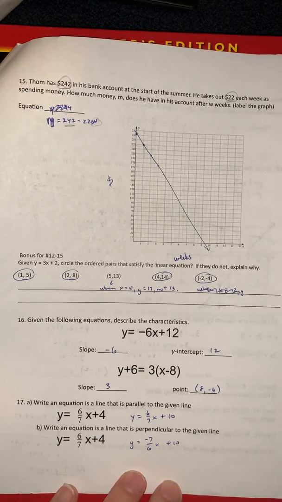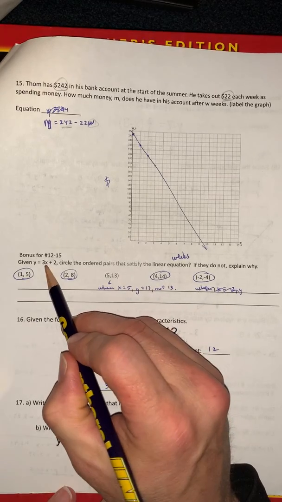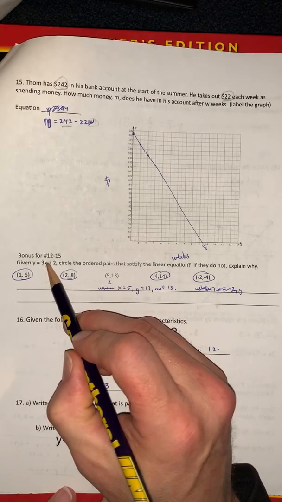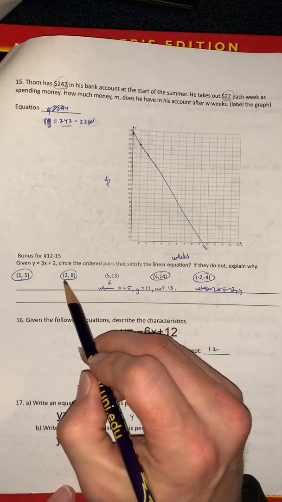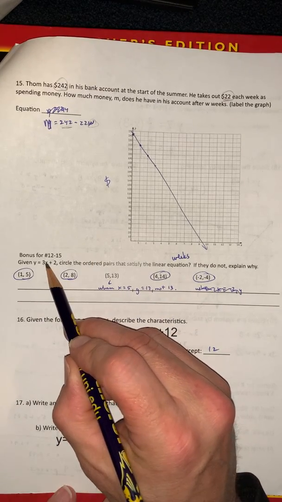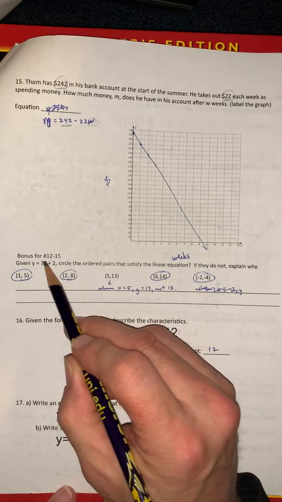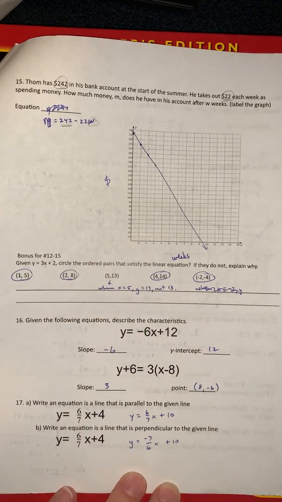In the bonus part, we are plugging a 1 into the equation. 3 times 1 is 3 plus 2 is 5. That's what we had, so we circle it. Putting the 2 in for x, 3 times 2 is 6 plus 2 is 8. So that one's correct, so we circle it.